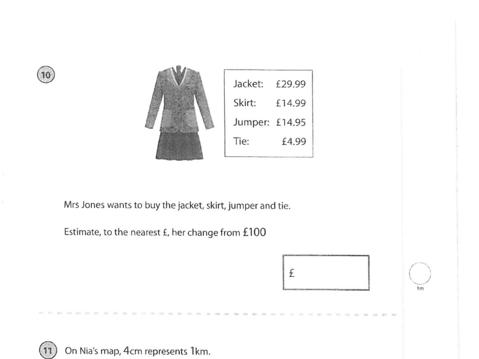Mrs. Jones wants to buy a jacket, skirt, jumper and tie. Estimate the nearest pound her change from £100. So I would round the jacket to £30, the skirt to £15, the jumper to £15 and the tie to £5. And when I add these items up, it comes to 5, carry 1, 3, 4, 5, £65.